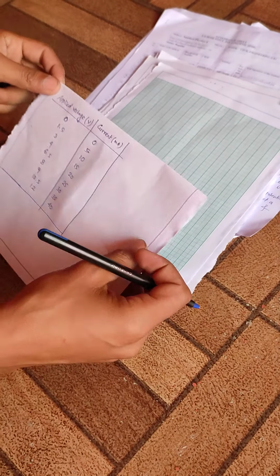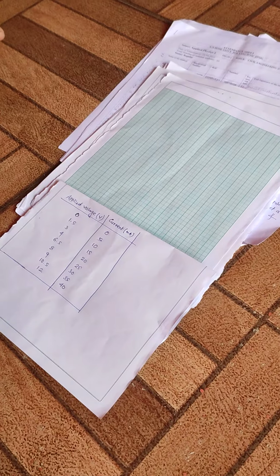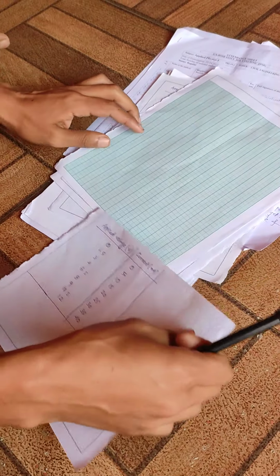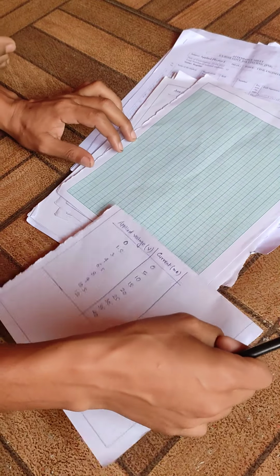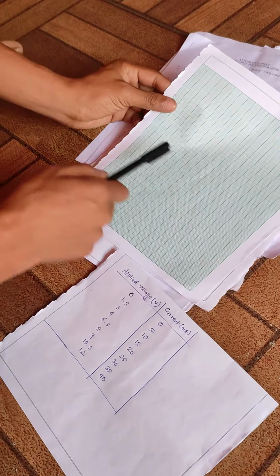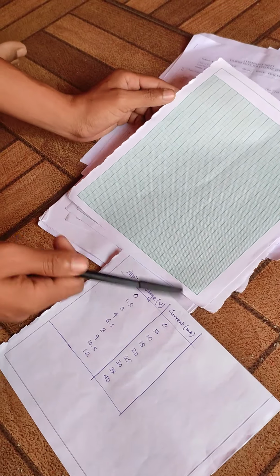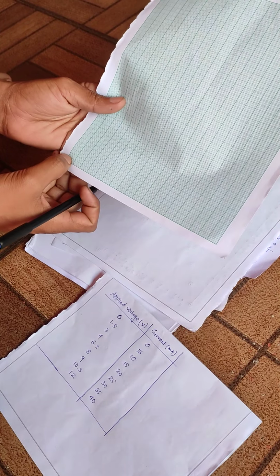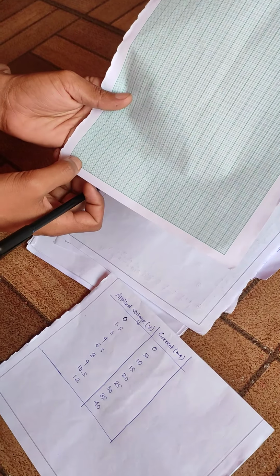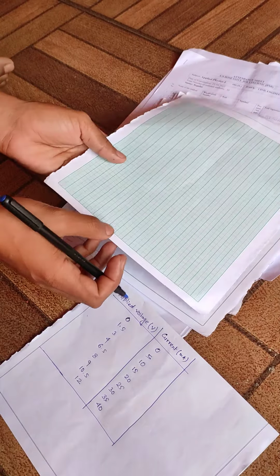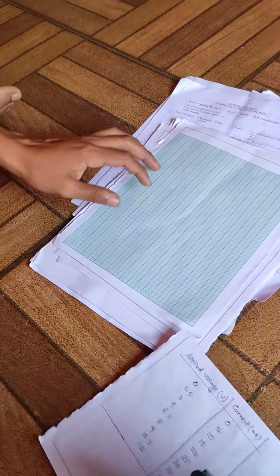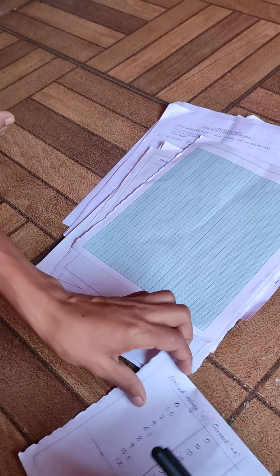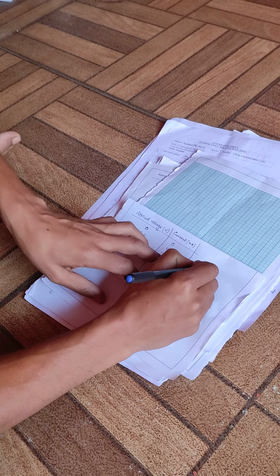Today we will discuss how we can manually plot a graph using graph paper. So first, you can see this is a graph paper. There are small boxes, and we have to plot. First you need to choose the axes.